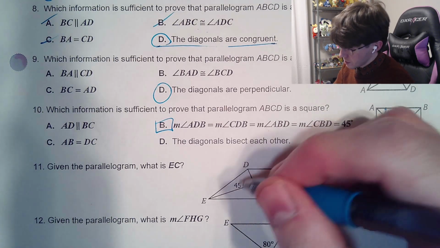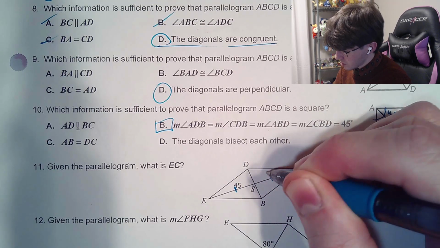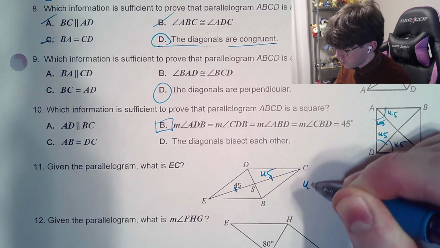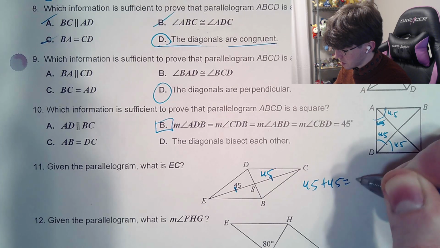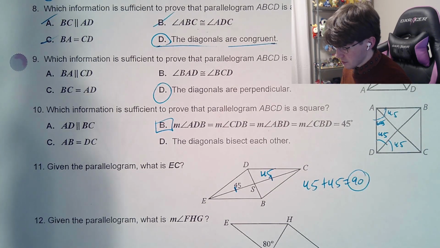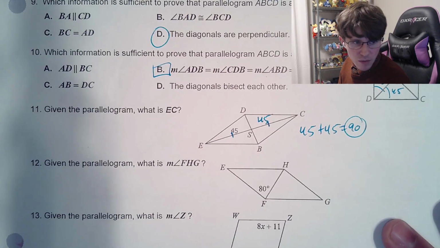So the parallelogram rule says that this has to be the same as this. That means that this has to be 45, and 45 plus 45 has to be 90. Easy enough. Given this parallelogram, what is the measure of FHG?